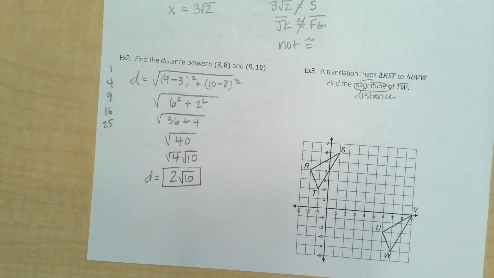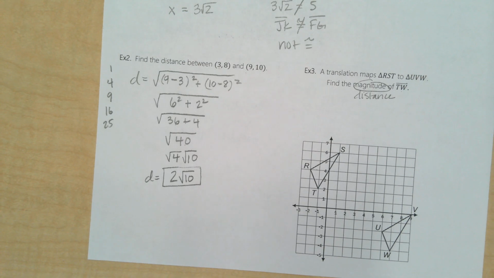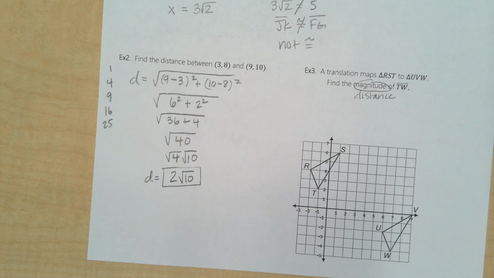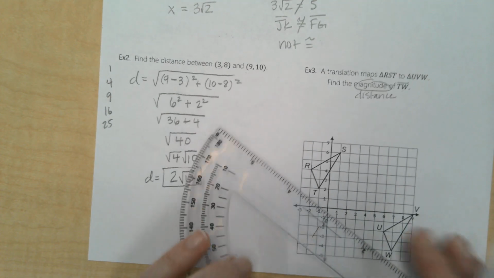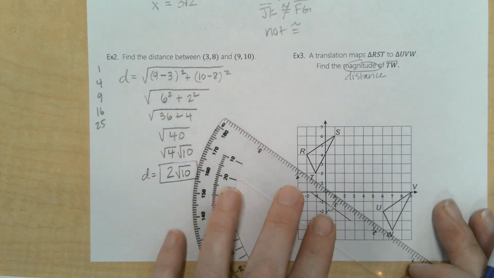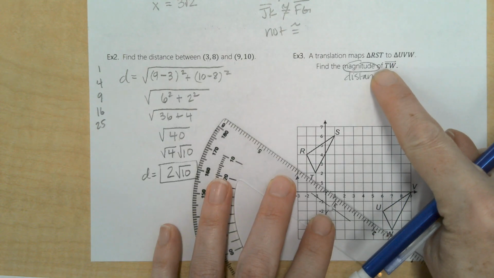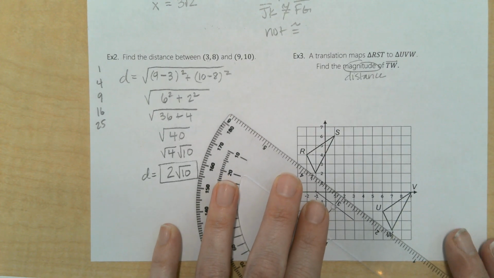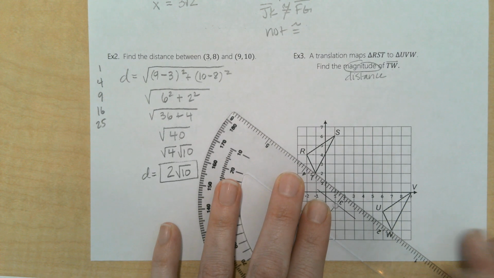Okay? So you might want a straight edge. I'm going to grab a straight edge. You might want a straight edge to draw your vector. It's like a protractor or something. Feel free to come grab one. You're going to need a compass too. So you're going to want a straight edge. And our vector is from T to W. So I'm going to draw a line.